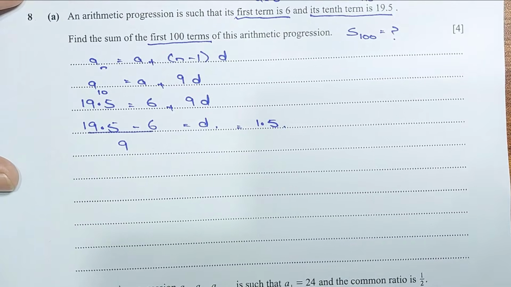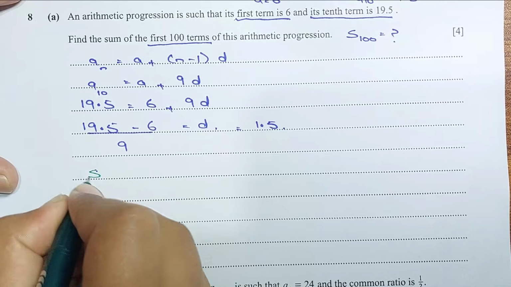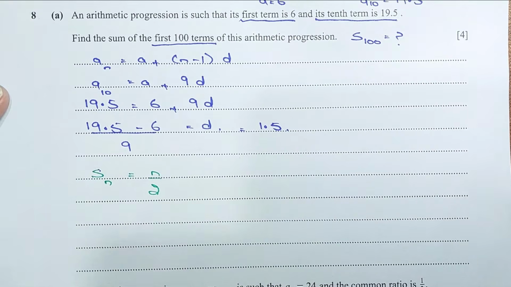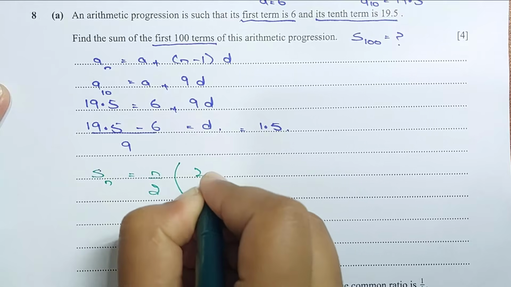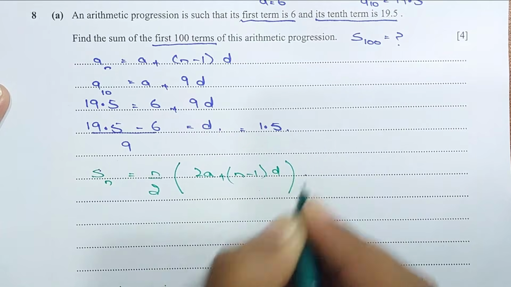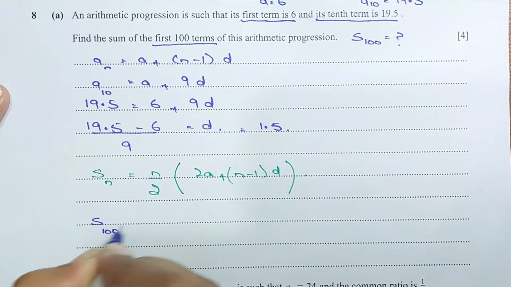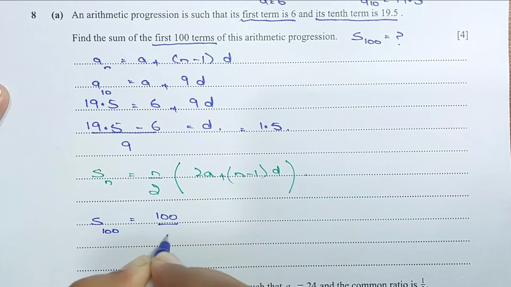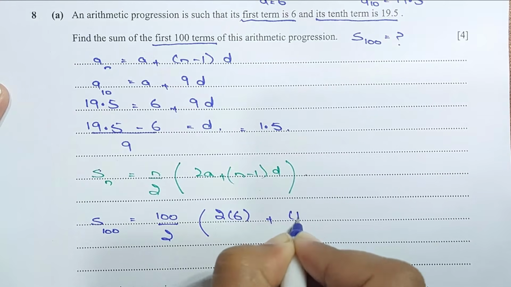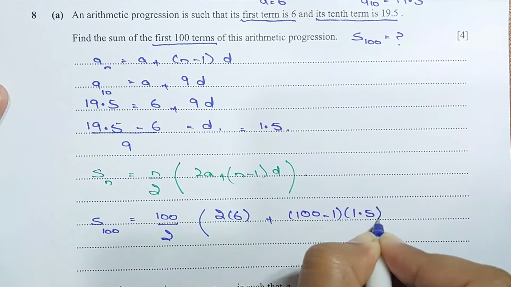Let me solve the sum of the first 100 terms. We have Sn equals n by 2 into 2a plus n minus 1 into d. Alright, so S100 is 100 by 2 into 2 times 6 plus 100 minus 1, and d is 1.5.